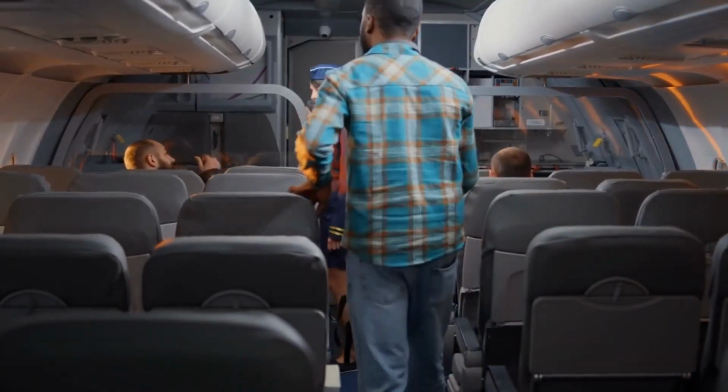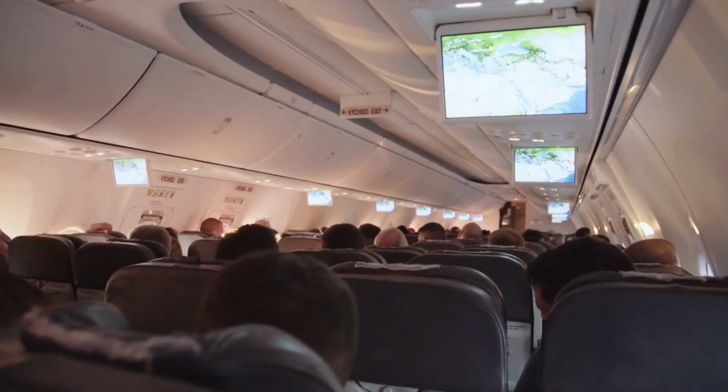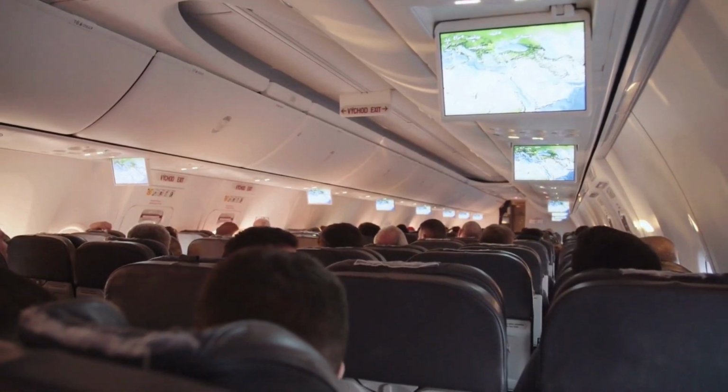Aisle seats, middle seats, and window seats, choose the one that suits you best. C is for carry-on luggage. Store your carry-on bags in the overhead compartments or under the seat in front of you. Make sure to follow the airline's guidelines for size and weight limits.